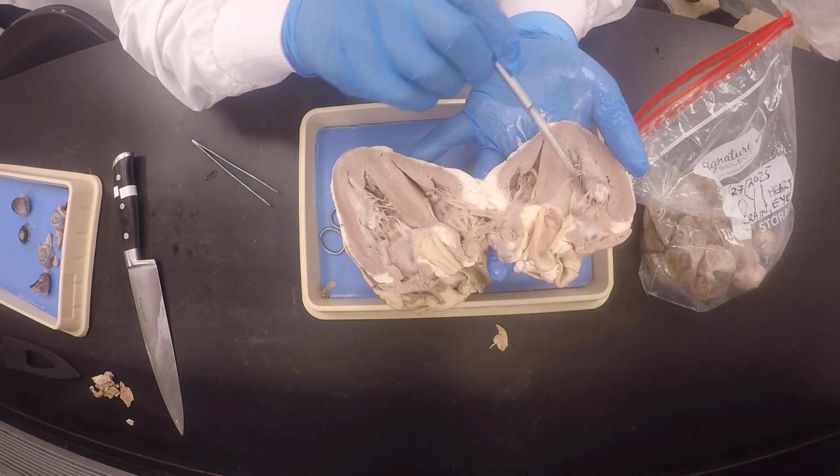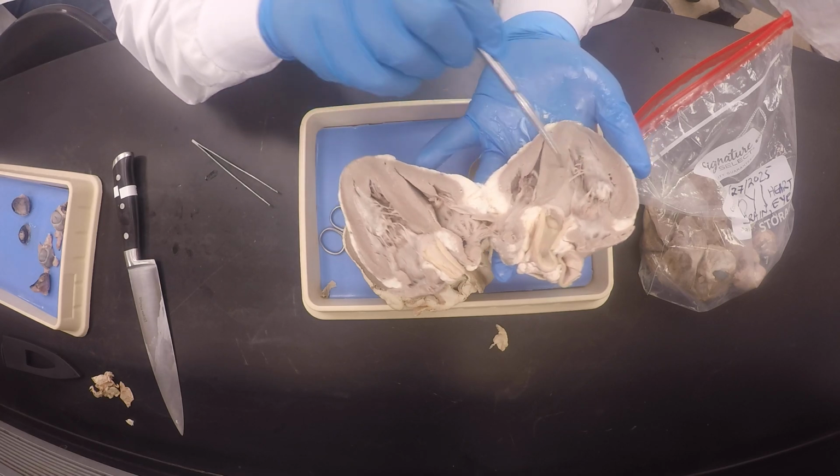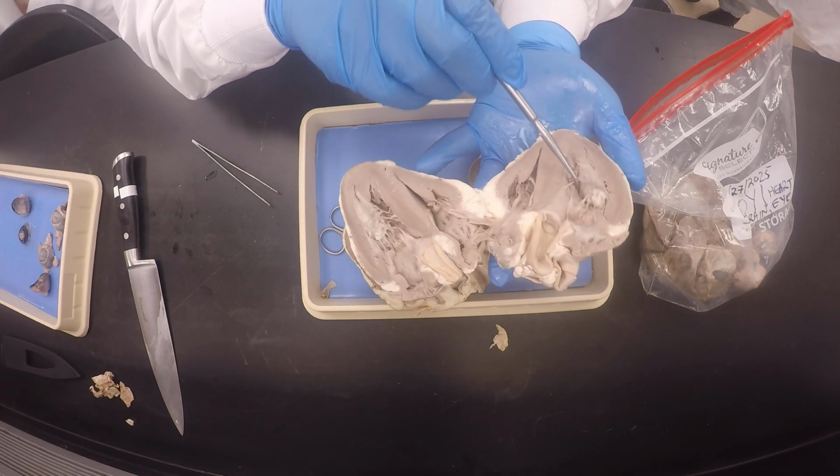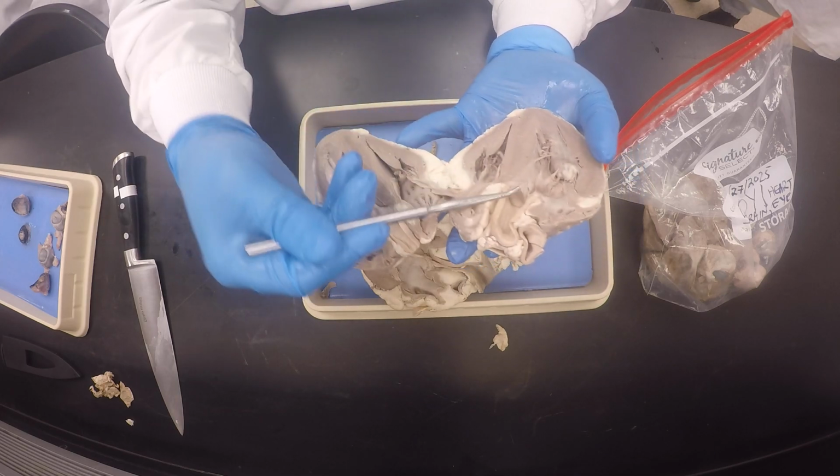It's coming from this side. Do you see how it's coming from this side? There's the interventricular septum, right? So this is, we've already determined this is the left side, correct? Yeah, because it contains the apex. So that's the aorta.